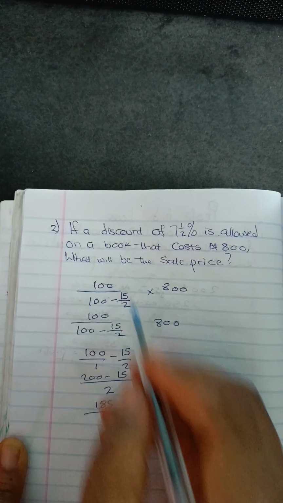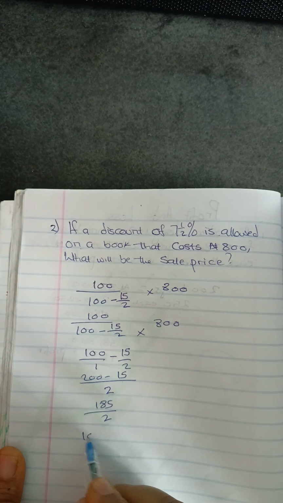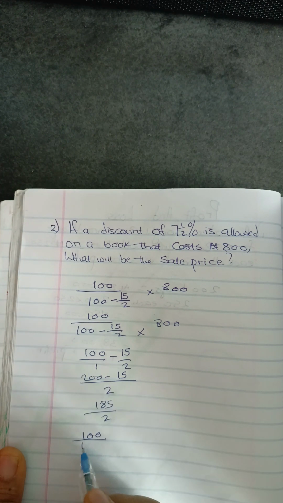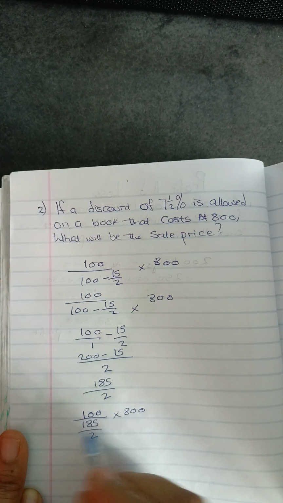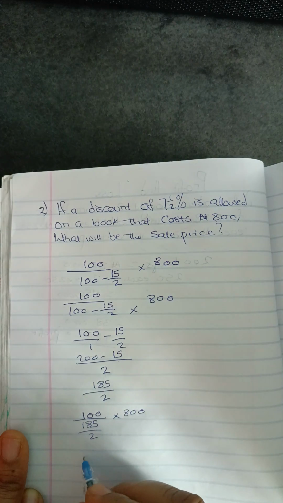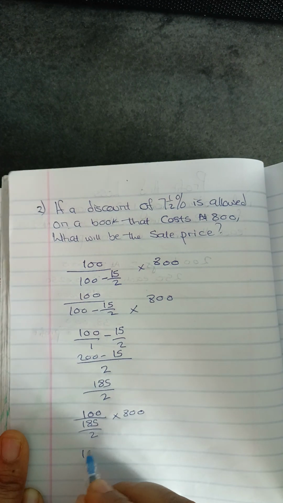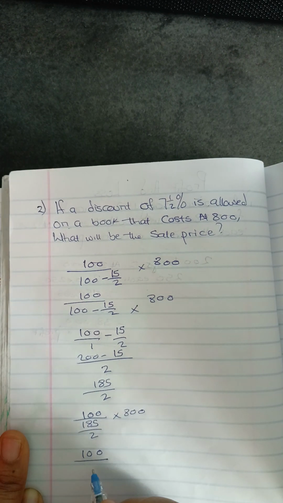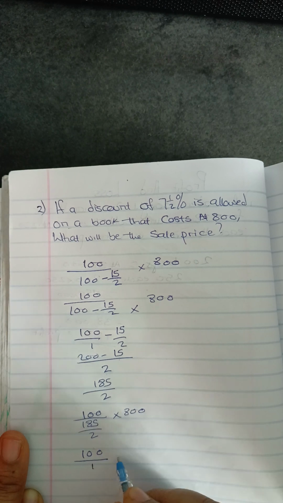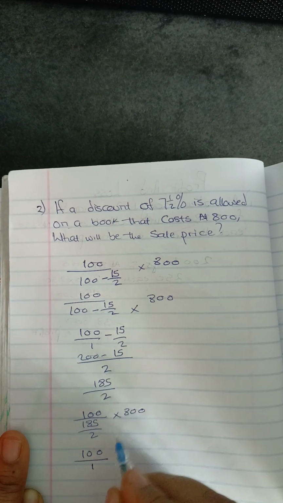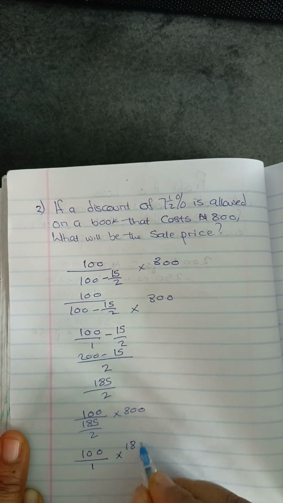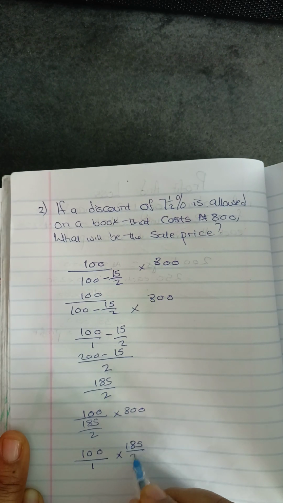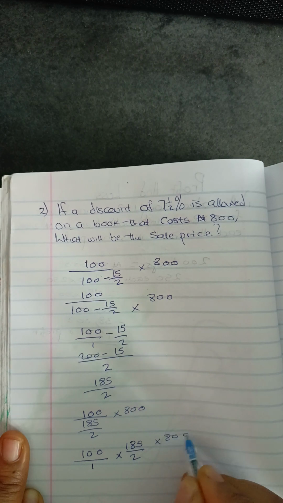So let's not forget our 100. So we'll have 100 over 185 over 2 times 800. Don't be confused. Let's just turn it the other way. 100 over 1 times this, 185 will come out from here. We can't solve it this way, so write it this way: 185 over 2 times 800.